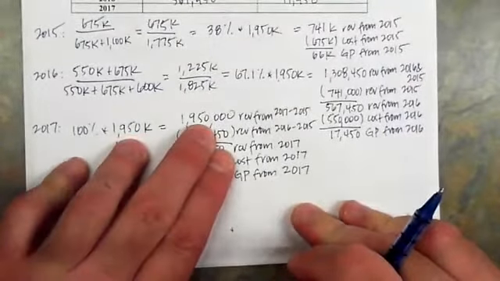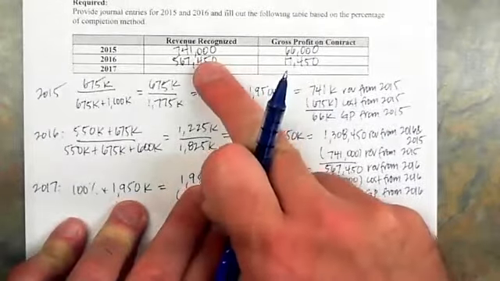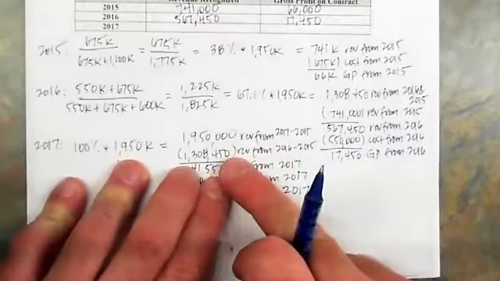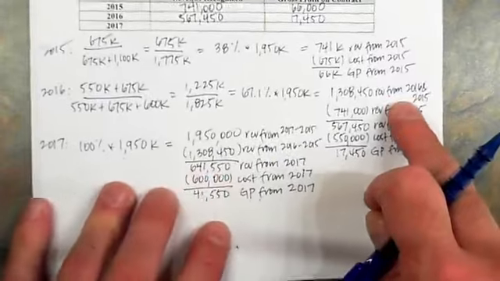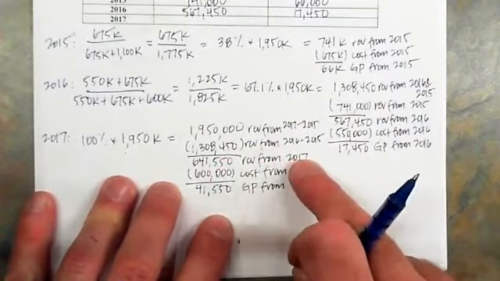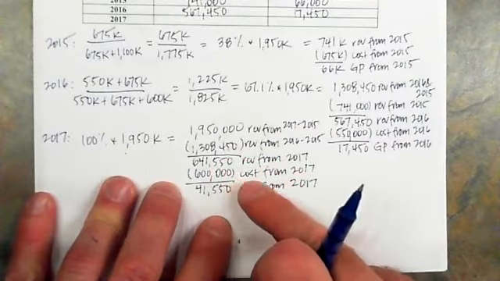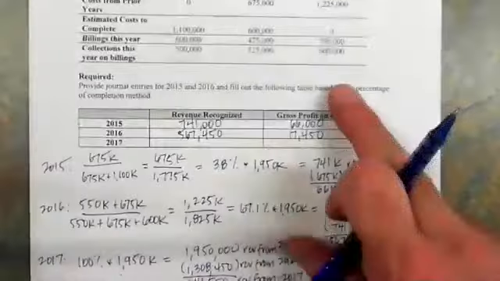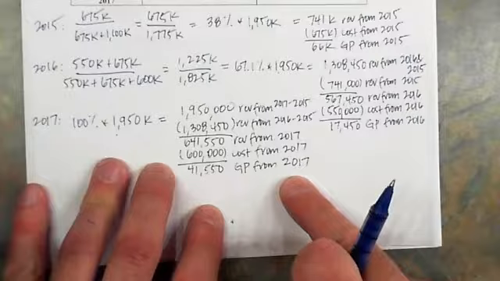And finally, the final year, the easiest year, 100% complete. The whole contract price can be recognized, except that we've already recognized revenue of that amount. So we subtract that amount, which is easily gotten from your prior year calculation, and then that gives you the revenue from 2017. The revenue from 2017 subtracted off the costs from 2017, the $600,000 that was spent that year, and that gives you the $41,550 gross profit from 2017.